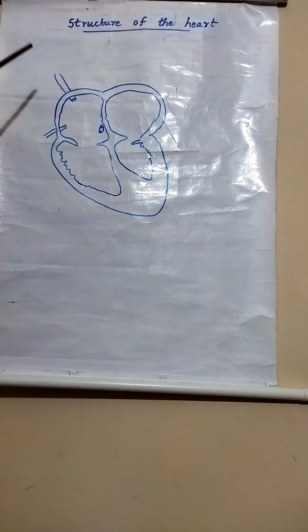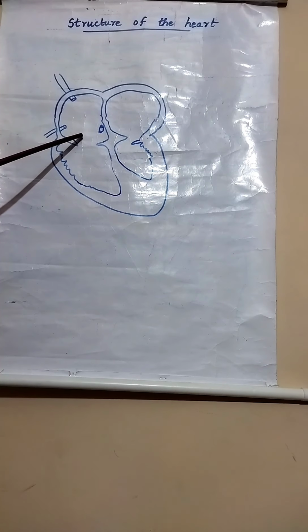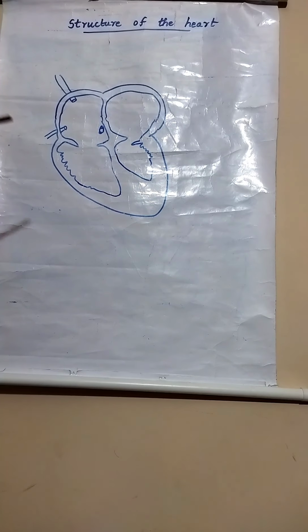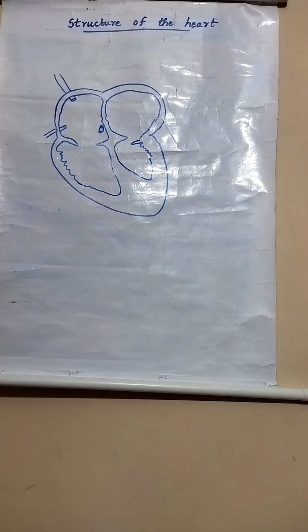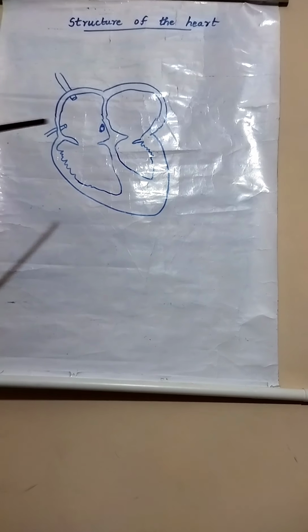Now, there are a lot of valves opening into the auricles. Let us see what they are and how the blood flows in the heart, how deoxygenated blood and oxygenated blood have a separate route to travel.